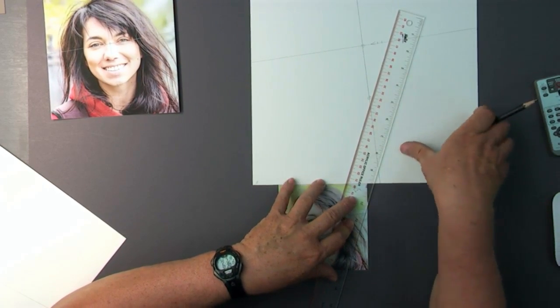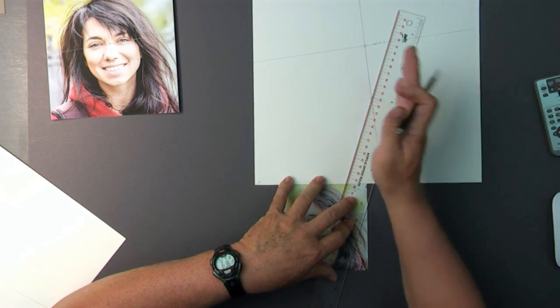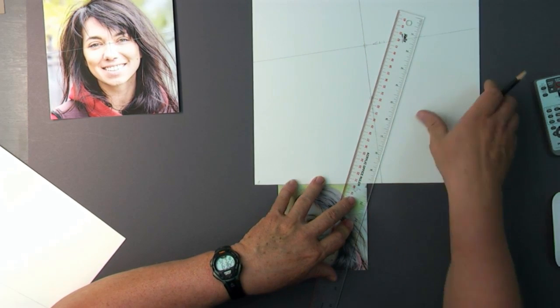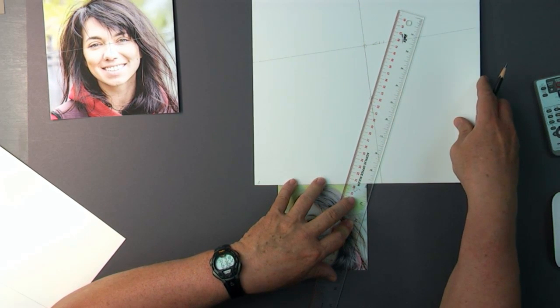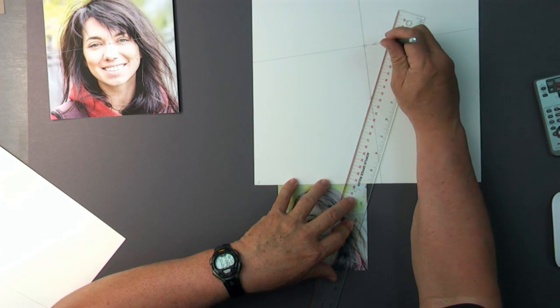Because if I don't pay attention to getting it in the right orientation, and my paper's rotated exactly the same as my reference, then I'm going to end up having a real hard time guessing where all these points are going to go. So here is the edge of that eye.